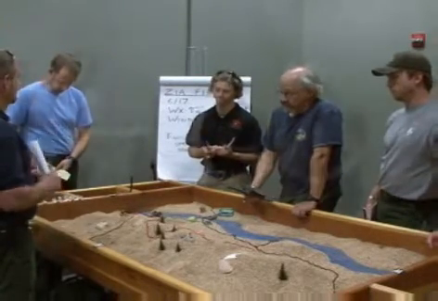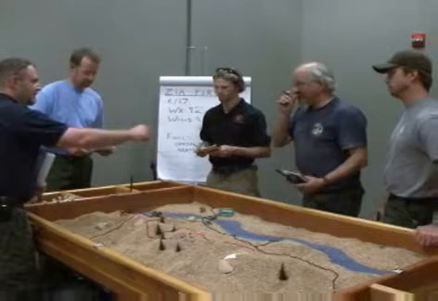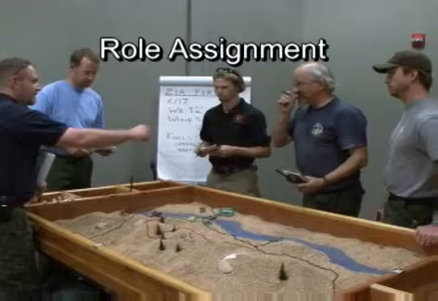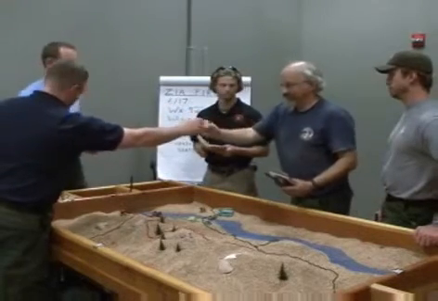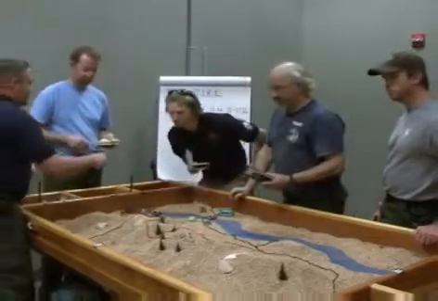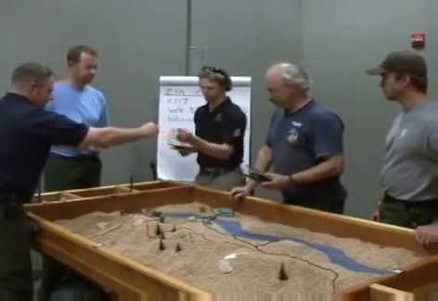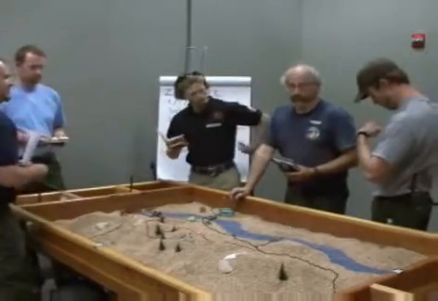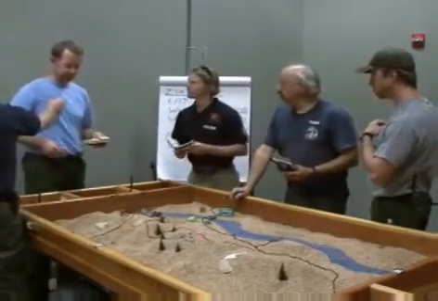Just prior to beginning the simulation, roles will be assigned. The primary role, or hot seat, should be assigned last. Crew 2. Dozer 1. Engine 2. Good with Division. All right. Division Bravo.